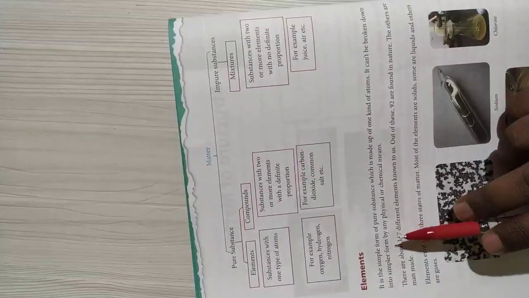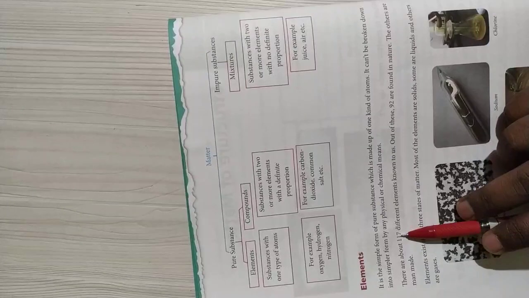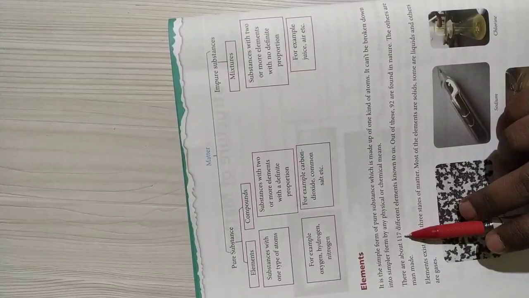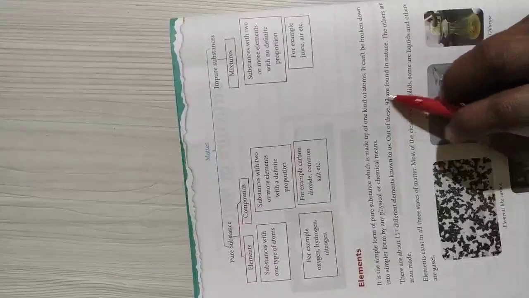Okay, so how many elements are known to us till date? 118 elements, not 117, 118 elements are known to us. Out of them, 94 are found in nature, meaning they exist naturally, and the rest are synthetic or man-made. So you can correct this: it will be 118 and it will be 94.